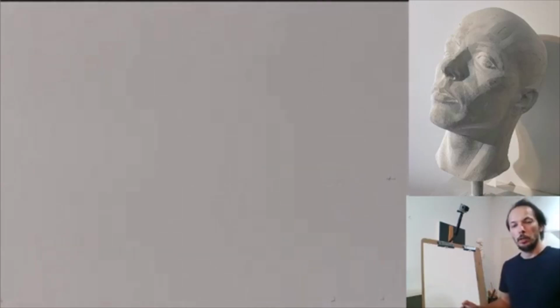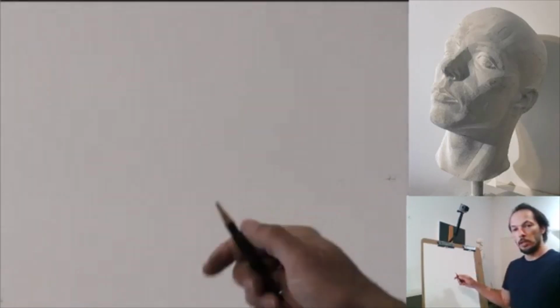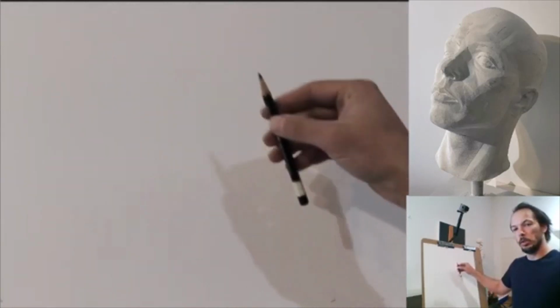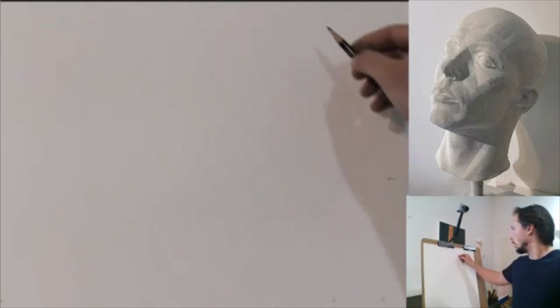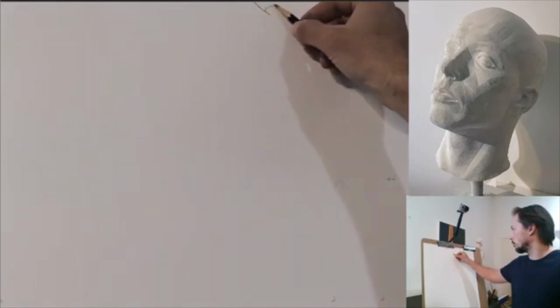I want to talk about how to use shading using light logic to make your shading more organized, faster, and easier. So I'm going to look at this cast of my head, and when I'm looking at an object, think about where the light is coming from, and in my case it's coming from the top left.